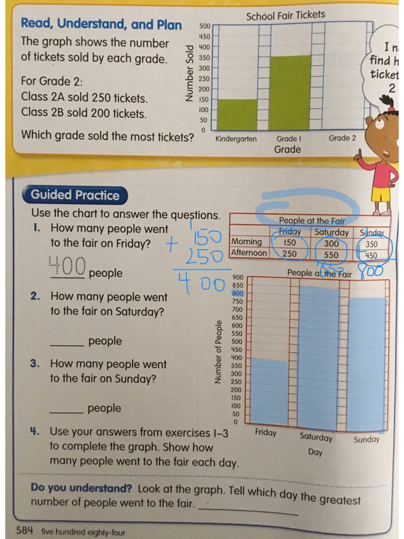Okay, now we can answer the questions. Number 1, how many people went to the fair on Friday? 400. Use my graph, find Friday. Look, they're at 400. All right, how many people went to the fair on Saturday? So we'll find Saturday. That one's at 850. So 850 people went to the fair on Saturday. Number 3, how many people went to the fair on Sunday? Find Sunday, follow the graph up. Only 800 people went to the fair on Sunday.